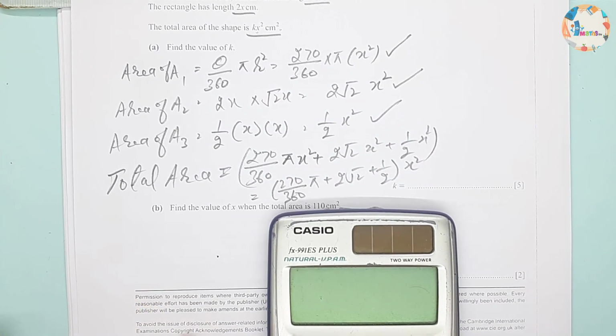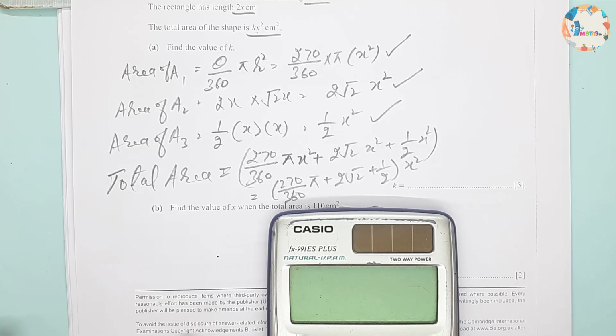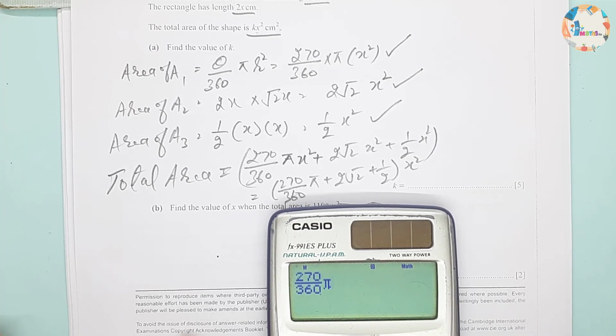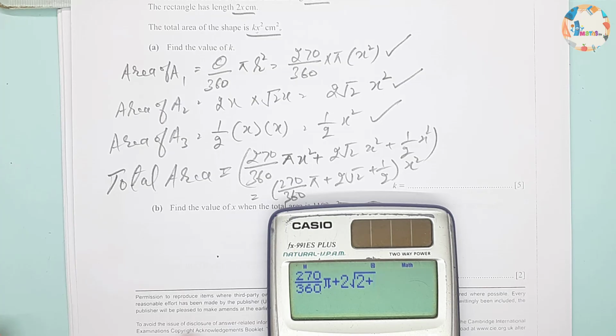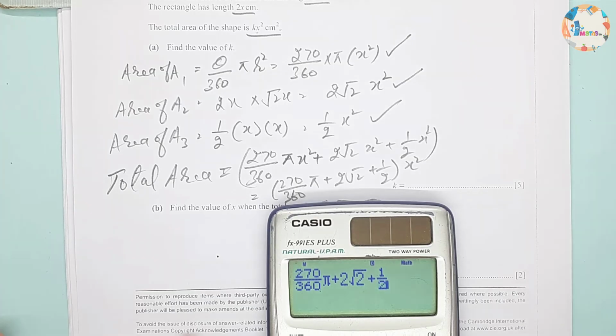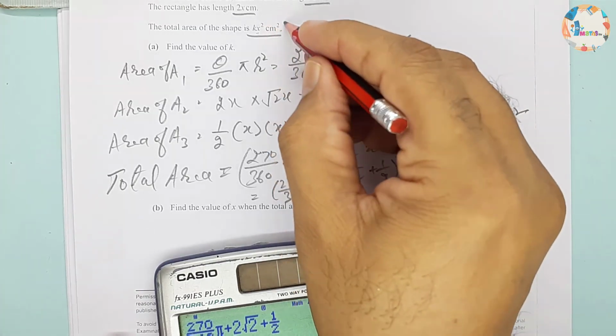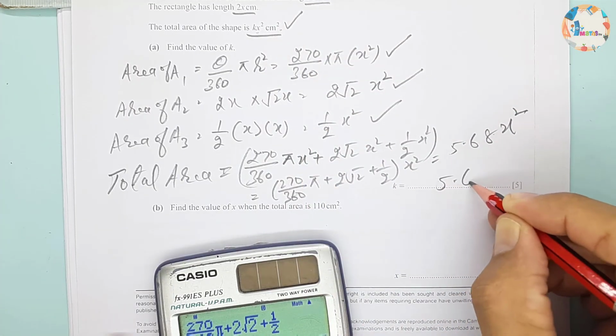So we can calculate, this will be 270 over 360 into pi, pi should be over here, okay, and plus 2 root 2 plus 1 over 2. We'll have to press this one, then plus 1 over 2, and this will be giving us 5.68. So this is equal to 5.68 x squared. So if we compare this with this, we will get k is equal to 5.68.